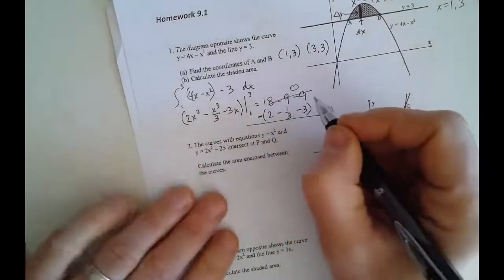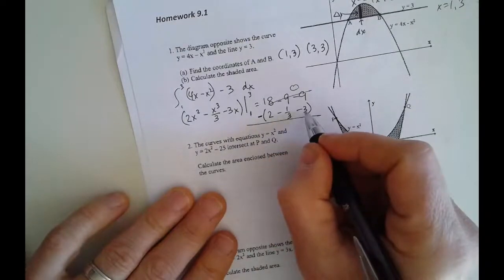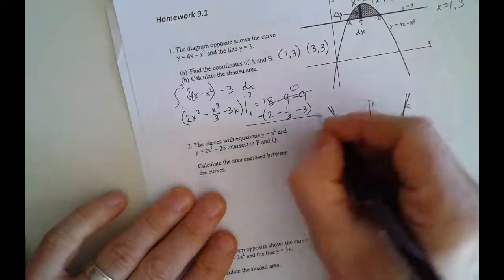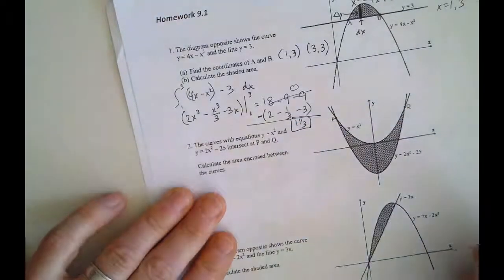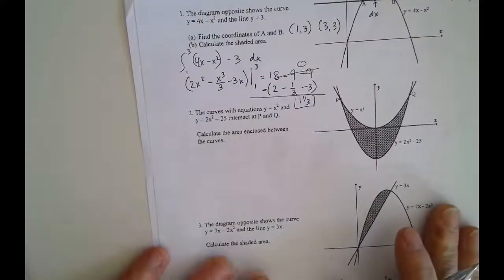Let's see, that gives me 0, and this one down here, right? 2 minus 3 is negative 1, minus another 1 is negative 1 and 1/3, but then the opposite of that. So we have 1 and 1/3 as our area there. If you want to write it as 4/3, great, good for you. I'm just going to leave it as 1 and 1/3. It doesn't really matter how that answer is left.